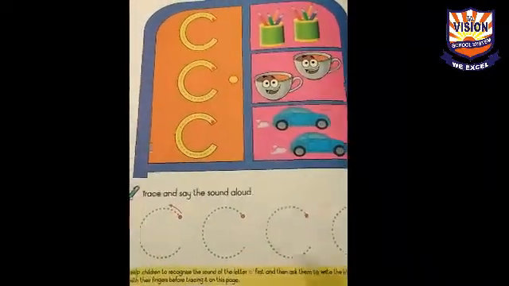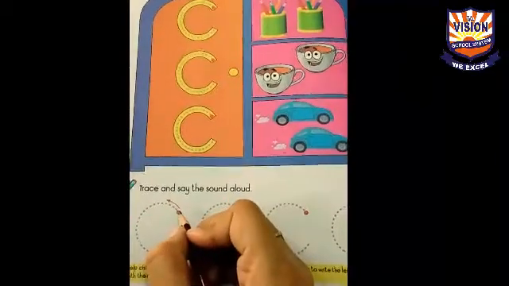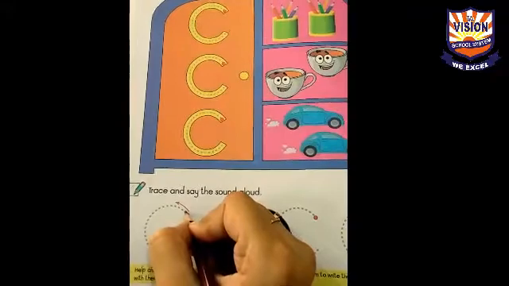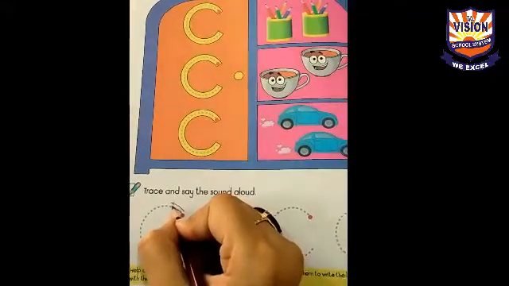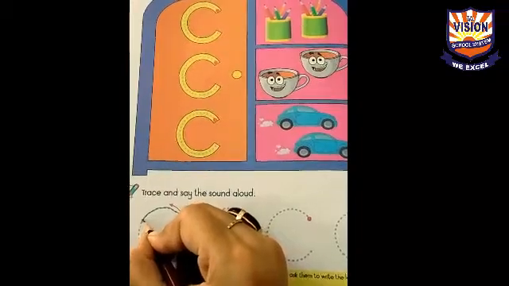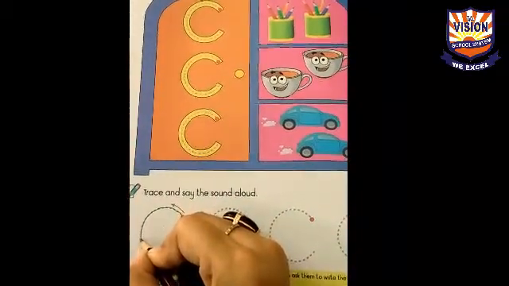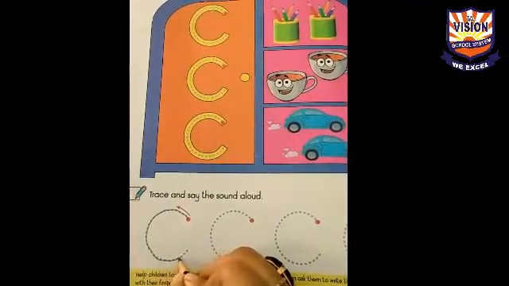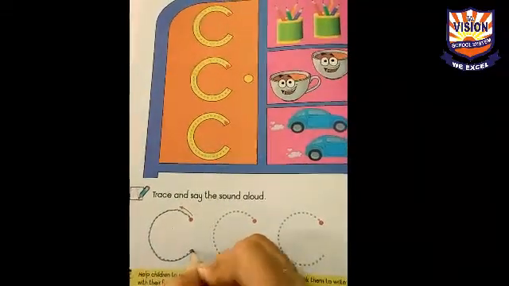Now again take a pencil and put it on this letter C. You can call it C or Kha. Kha is a sound and C is a letter. Then start tracing. Curve towards the left side. Slowly, slowly. Join the dots with a dark hand pencil tracing like this.